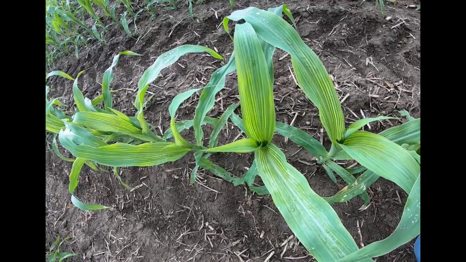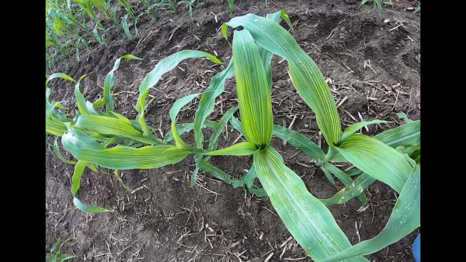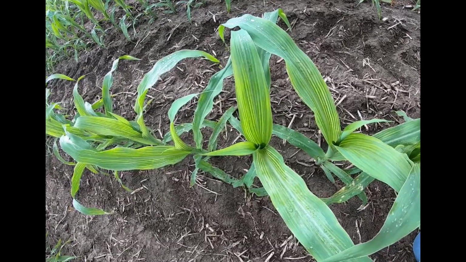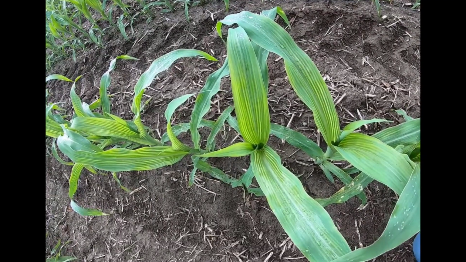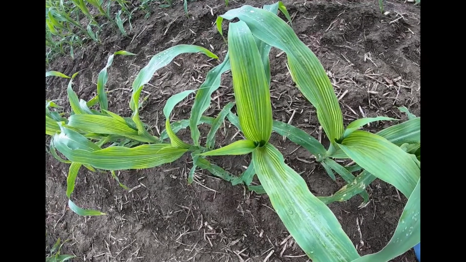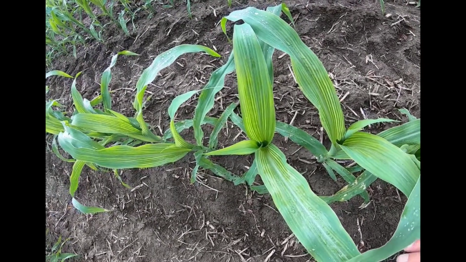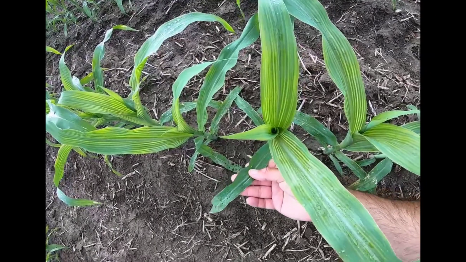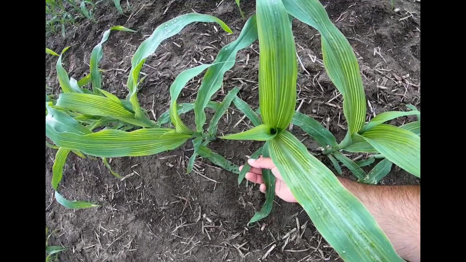Sulfur deficiency is commonly identified through the interveinal striping that you can see coming up through the new leaves and the whorl. A lot of times one of the things to really distinguish this from other nutrient deficiencies such as magnesium or zinc, that might also have striping, is to look at the older growth down lower, and you can see that it'll still usually be dark green, without the striping.